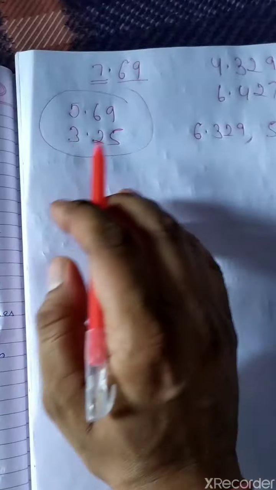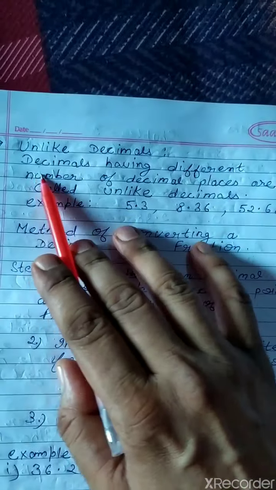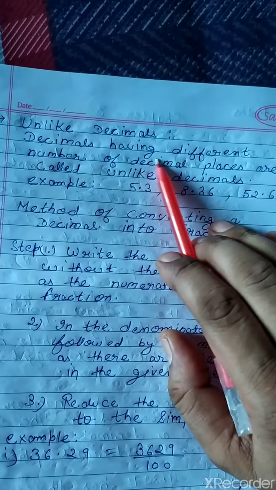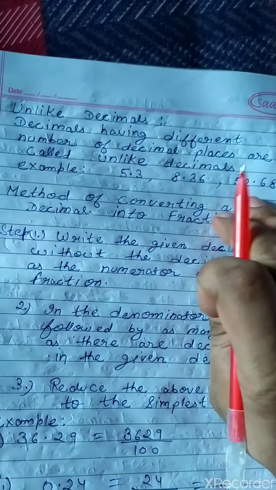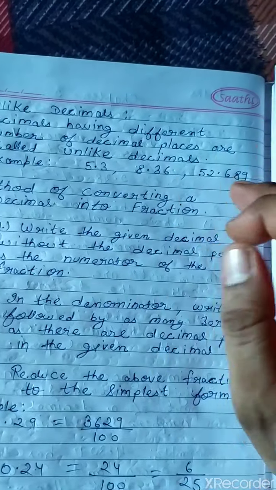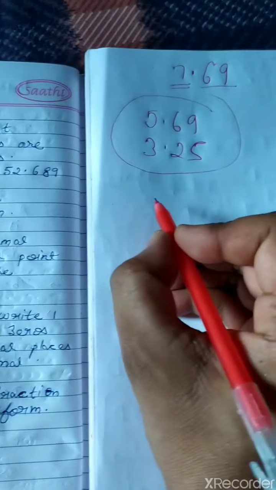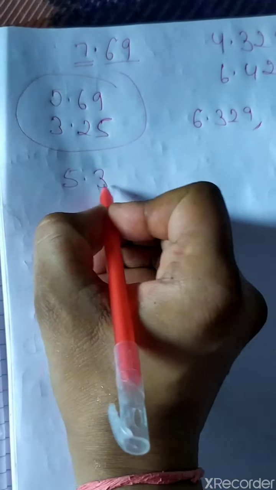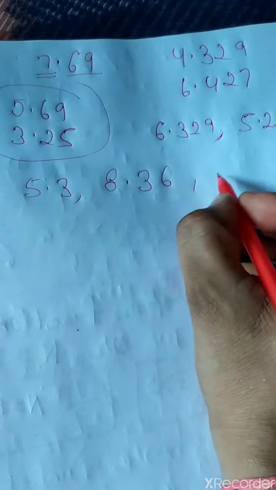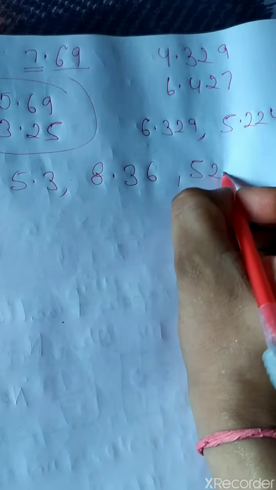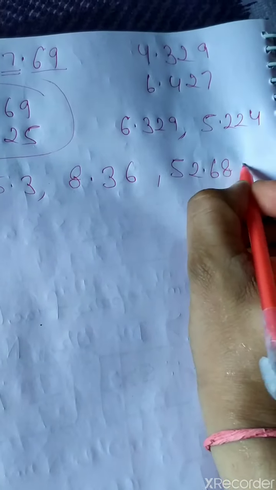Yes, now understand the unlike decimals. Decimals having different numbers of decimal places are called unlike decimals. Okay, such as in the examples given here, 5.3, 8.36, 52.689.